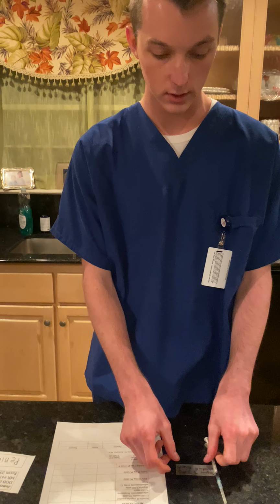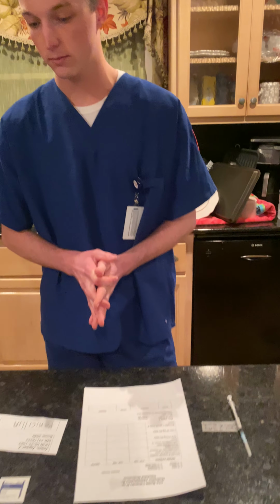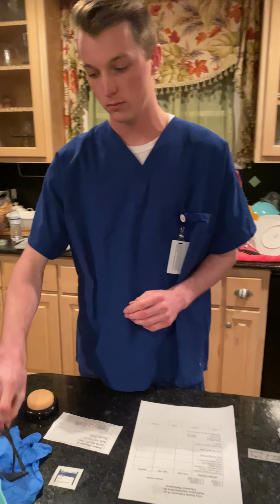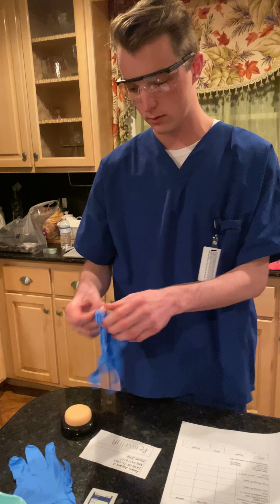So then I will explain the procedure to the patient. I want to give you an injection of regular insulin in the upper arm. It will just be a small prick. So I'll do hand hygiene, put on the goggles and gloves.